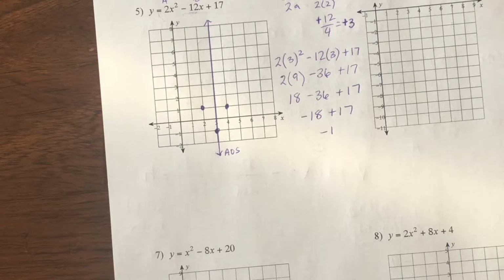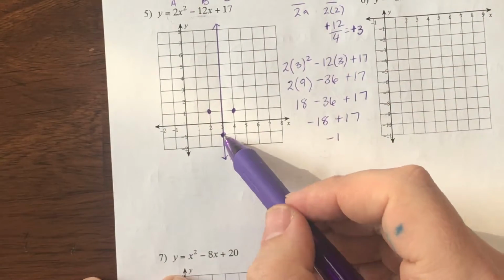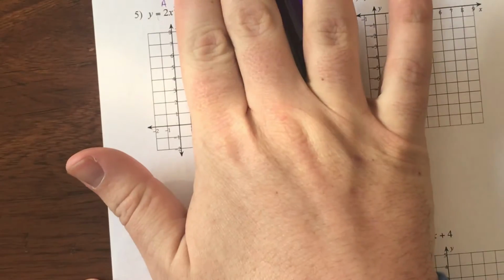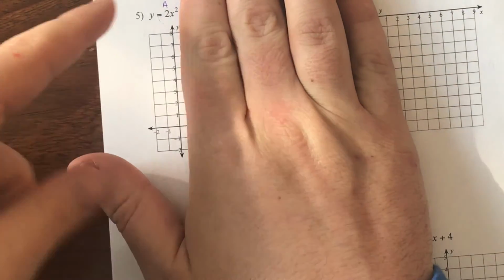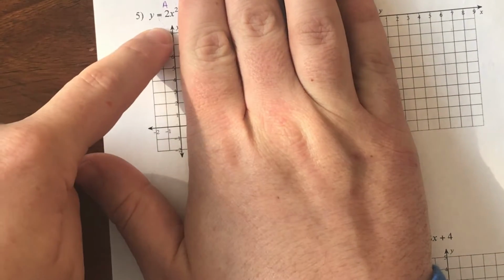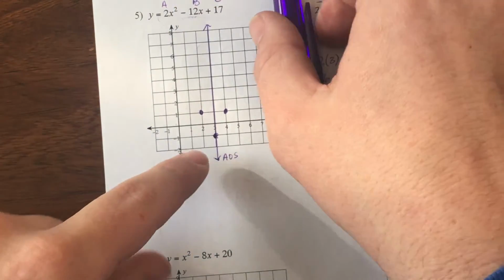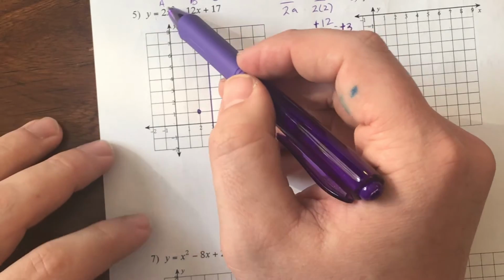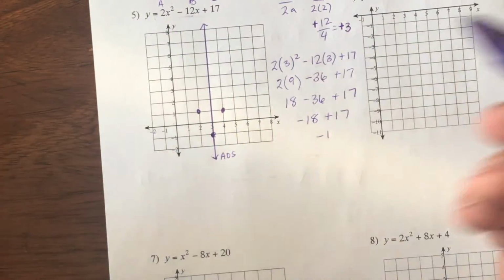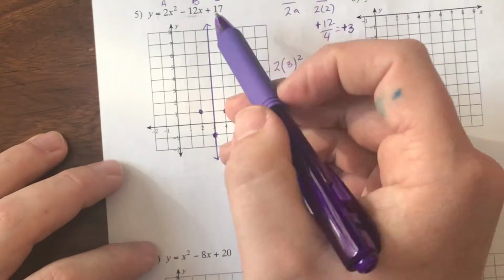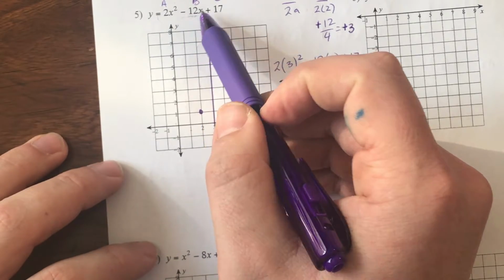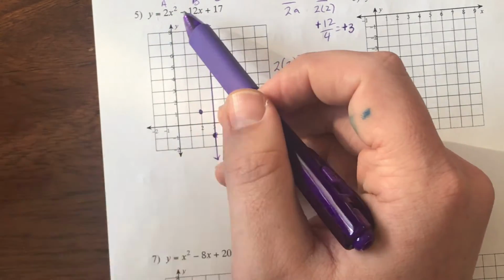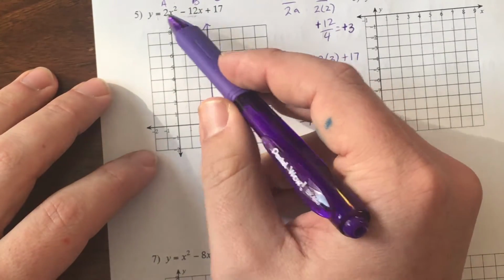Or what you can do if you don't see that. Once you get your vertex, you can just cover this up right here and say, okay, what would this graph look like from that vertex? You see that? Or there's a million ways to do this, but another way, and this may be simpler, is to put in a number that you can get the point of into the whole thing.